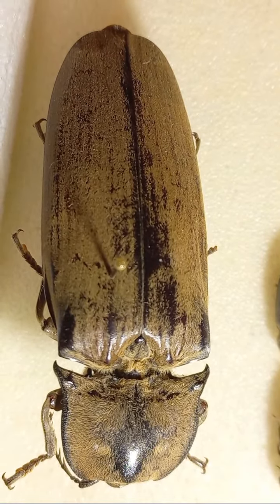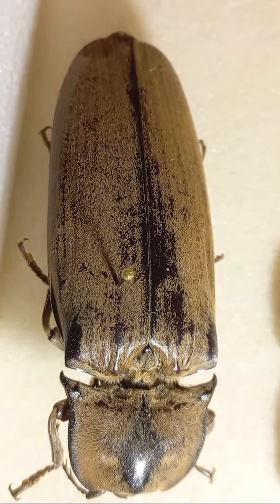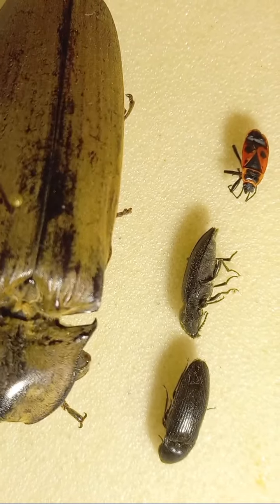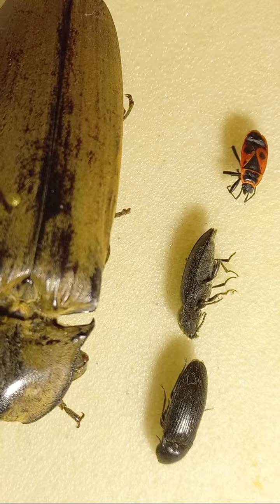But some are agricultural pests, so that's why some agriculturists do not like them so much. They use different measures, usually chemical control.